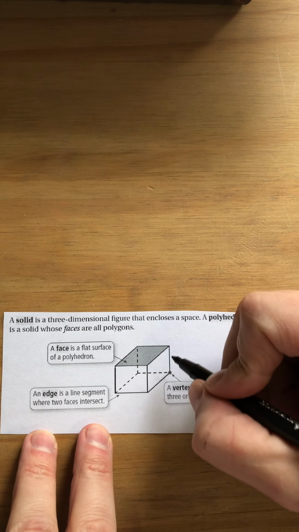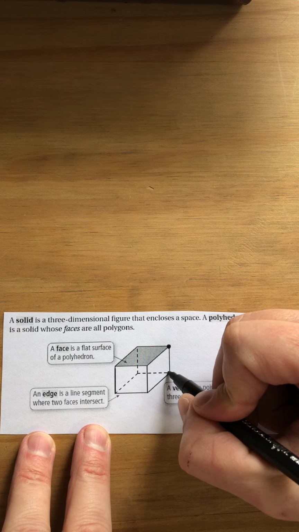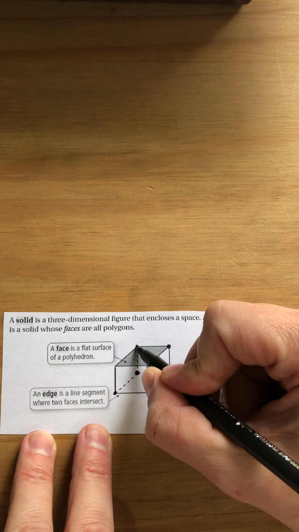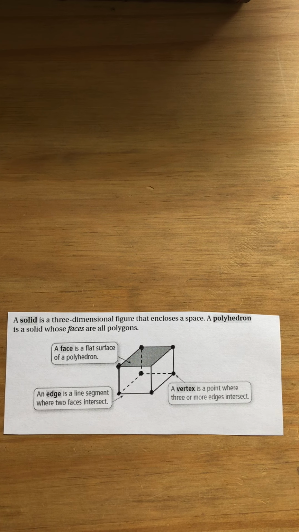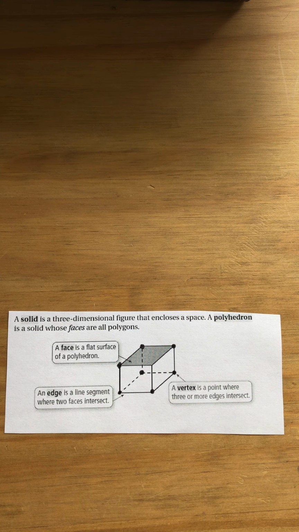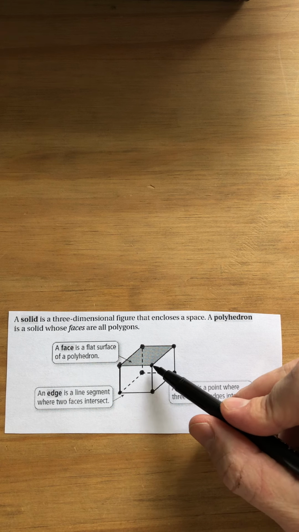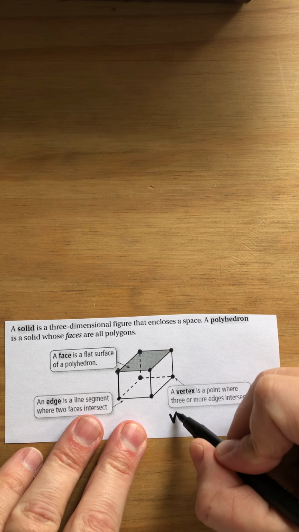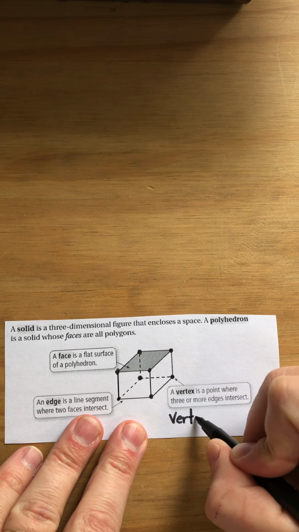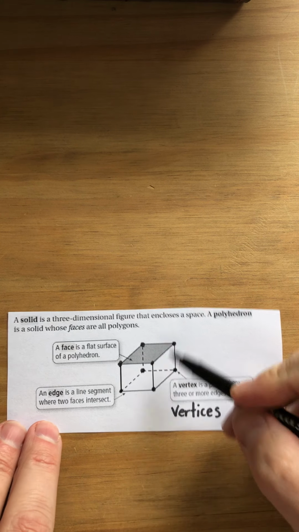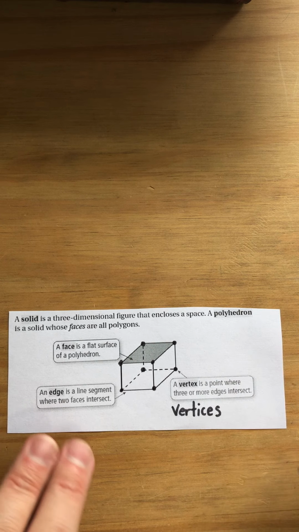I'm going to put a shaded-in circle everywhere there's a vertex on this polyhedron. You can see by darkening those points where the edges connect, in every case three edges connect together to make that vertex. Those are called a vertex, or the plural would be vertices. In this case there are 8 vertices in this polyhedron.